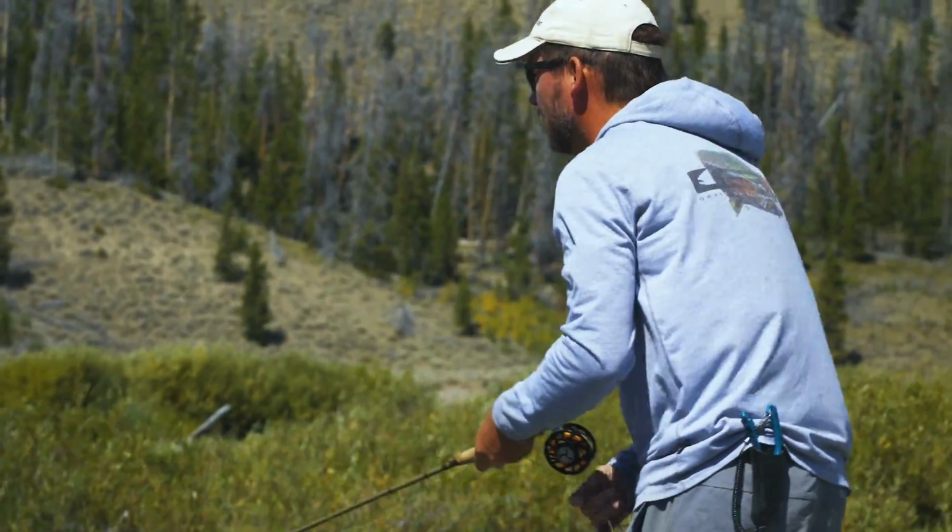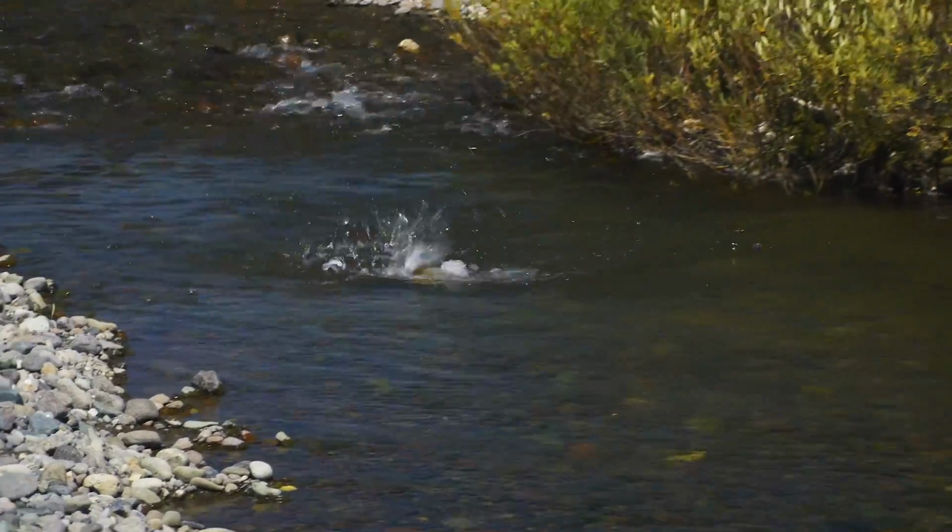Learn to look for these different types of lies, and your chances of angling success for trout will go up dramatically.